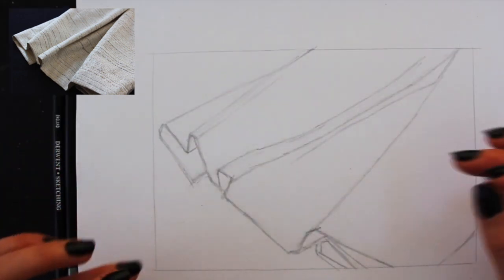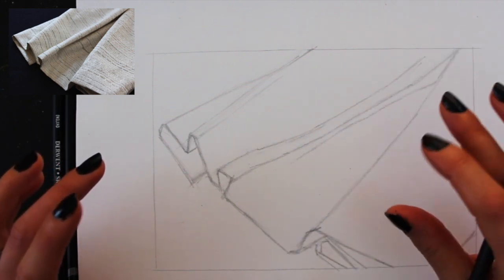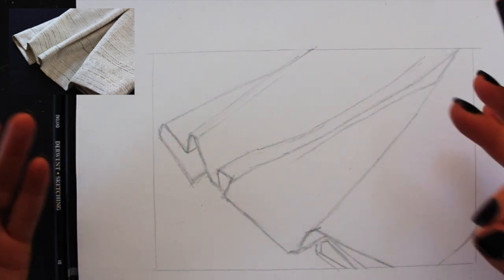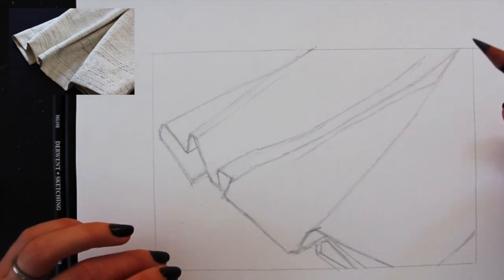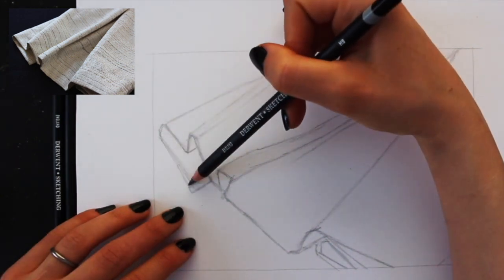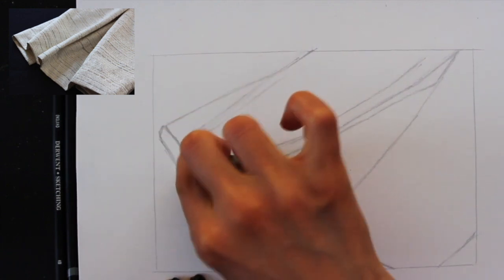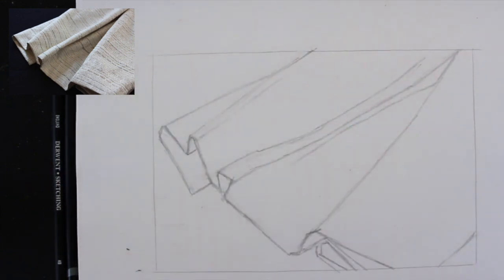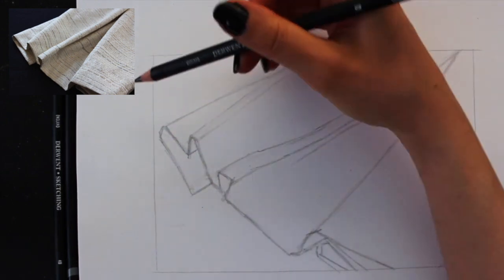And finally, before moving on to the shading process, I'm just noticing if there are any important differences between my outline sketch and the reference photo that I might want to change. Something that I'm noticing, for example, is that this line is a little bit too high up in my sketch. So I'm going to bring it down a bit, and I'm going to erase out those lines so that it's a little bit more similar to the image.